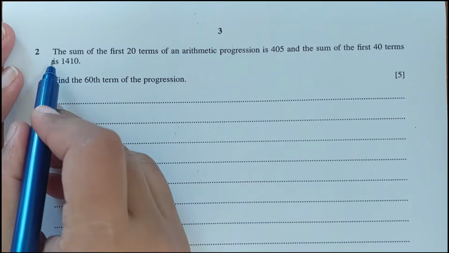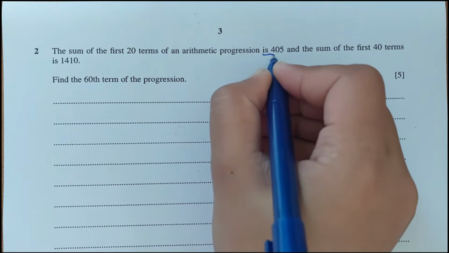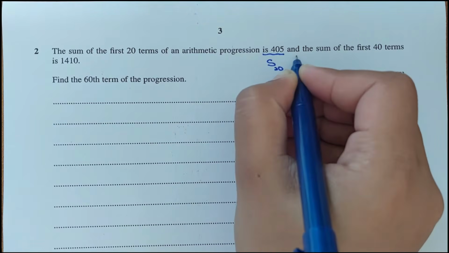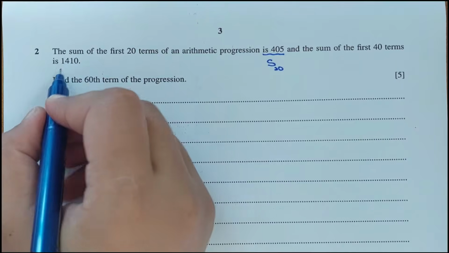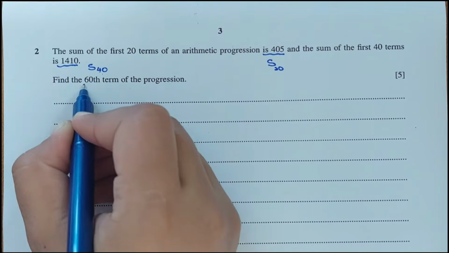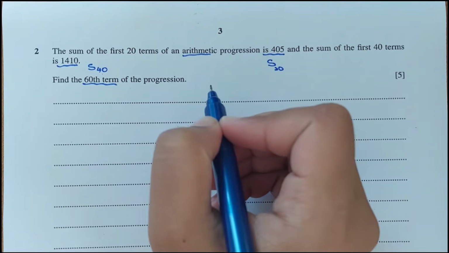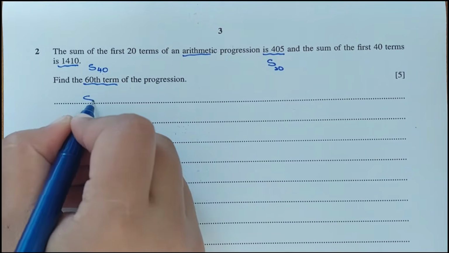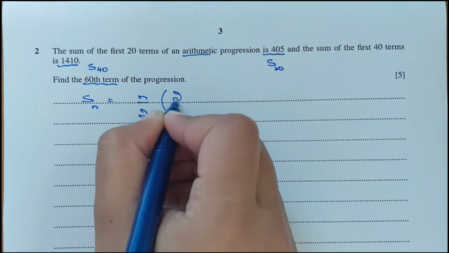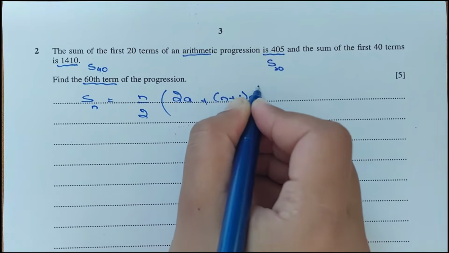Question number 2. The sum of the first 20 terms of an arithmetic progression is 405. This is S20. And the sum of the first 40 terms is 1410. This is S40. Find the 60th term of the progression. This is an arithmetic progression. So we have the formula Sn equals n/2 times (2a plus (n minus 1) times d).